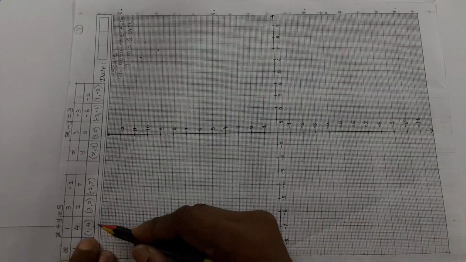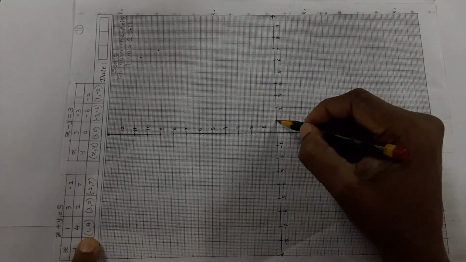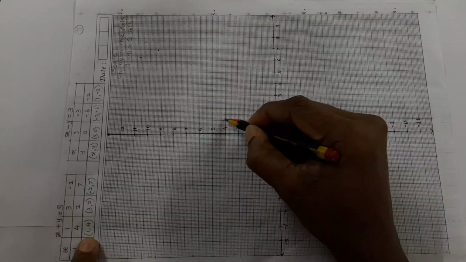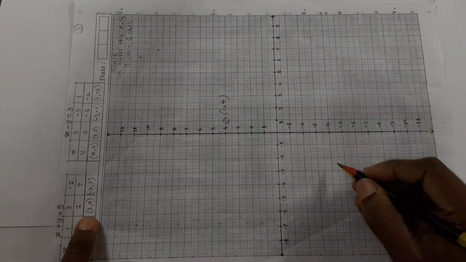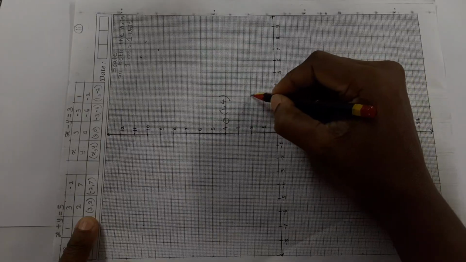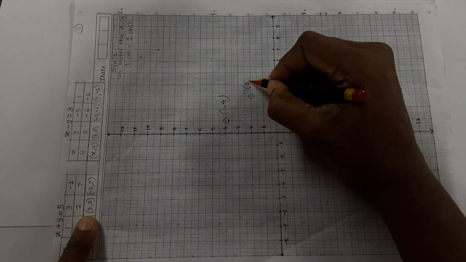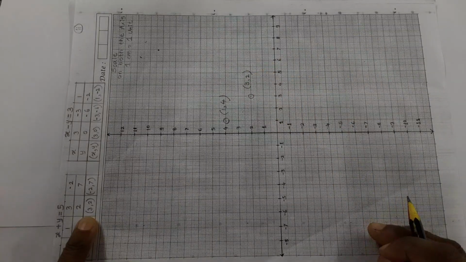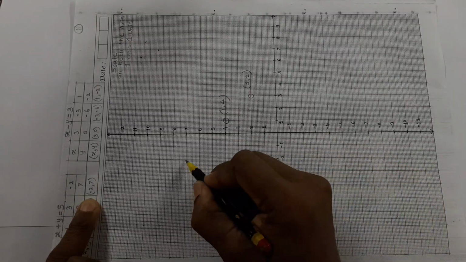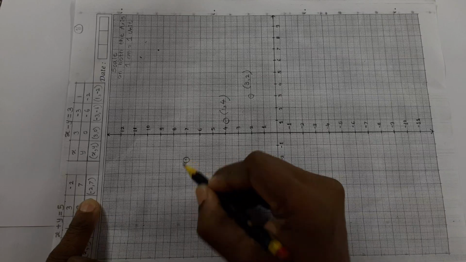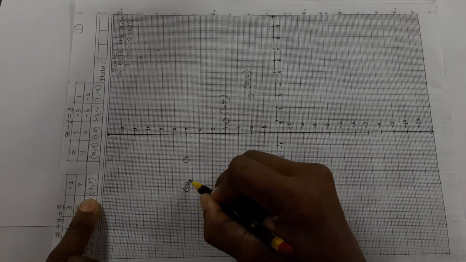So the first coordinate is 1, 4. On the x-axis 1, on the y-axis 4. So this is the point 1, 4. Then 3, 2: 3 on the x-axis and 2 on the y-axis. So this is the position of point 3, 2. And minus 2, 7. So this is minus 2 and then 7 on the y-axis. So this is the position of the coordinate minus 2, 7.